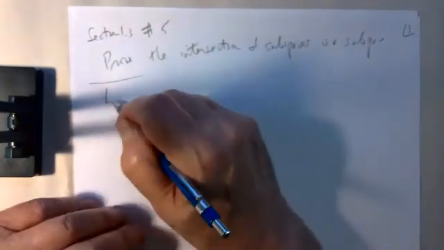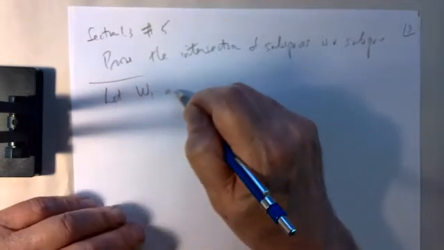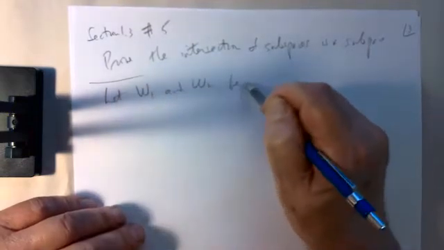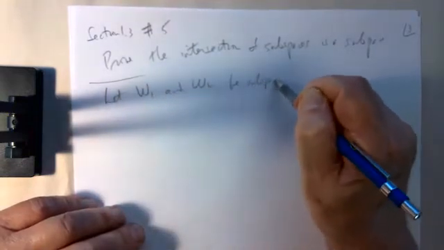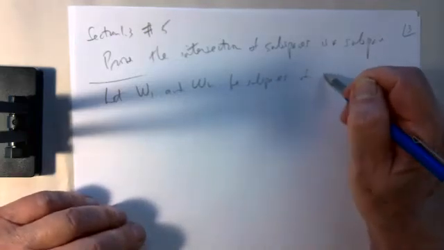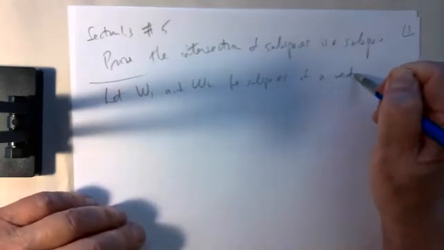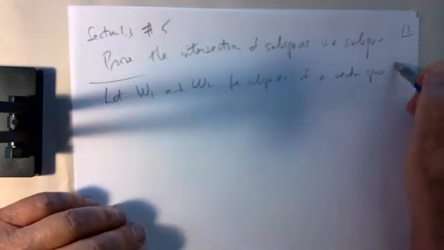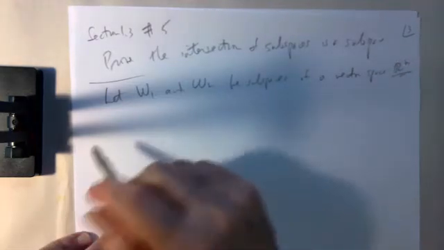And just to get an idea of what to do in the general case, let's start with 2 subspaces. So let W1 and W2 be subspaces, let's say, of a vector space. And for us, a vector space so far is just Rn for some dimension n.